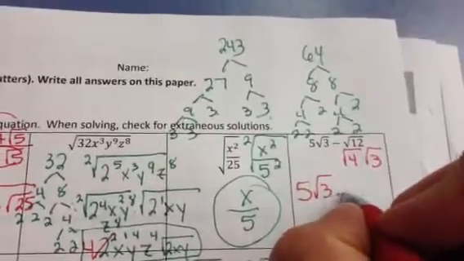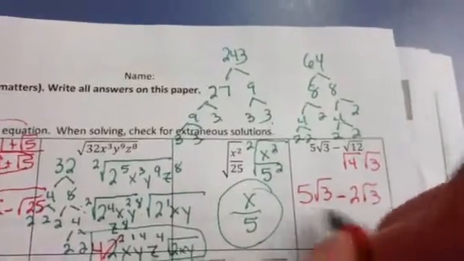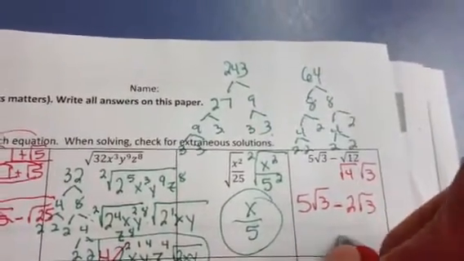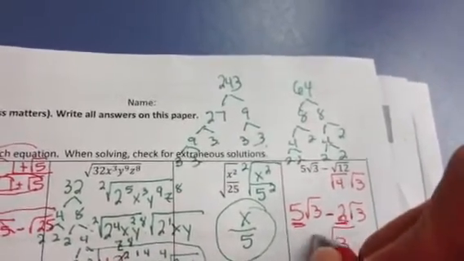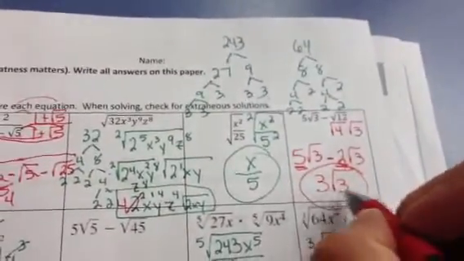But the square root of 4 is 2. And now I can subtract my radical 3's. So I'm describing how many square roots of 3 I have. Here were 5 and here were 2. So when I'm done subtracting, I have 3 of them. And that's it. You can't multiply and make this 9 of any form because they're not similar enough.